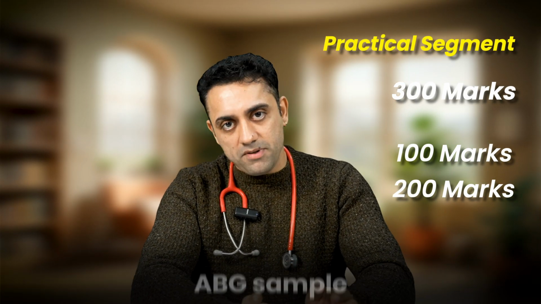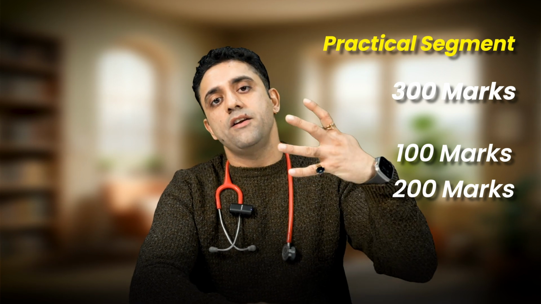Now an OSCE could be an image based question, could be an ABG sample, and it will be subdivided into 5. They'll give you an ECG. They will ask how do you calculate heart rate in ECG, and number 2, how do you look for MI patients, like that. Each question will have 5 subdivisions of 1 mark each, and 1 OSCE is 5 marks in full.